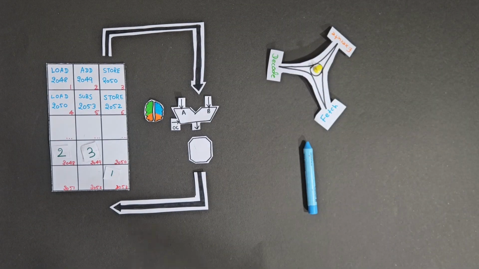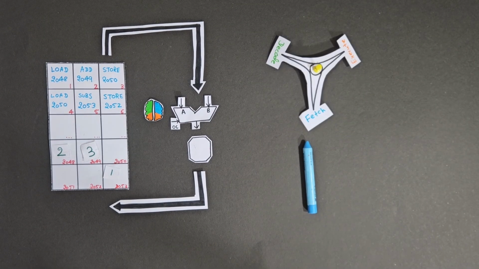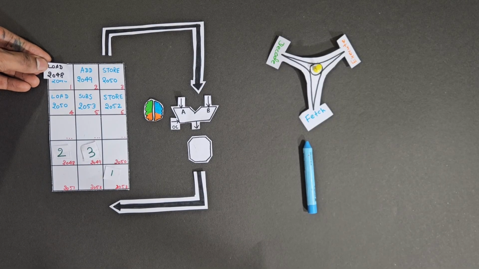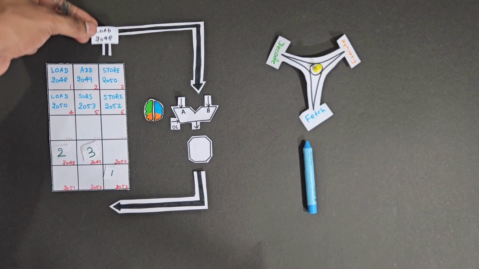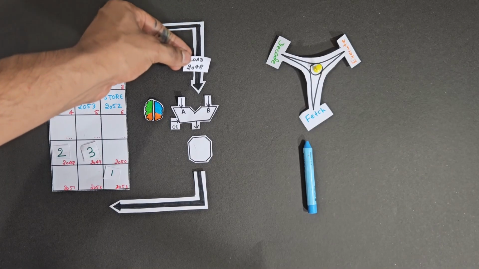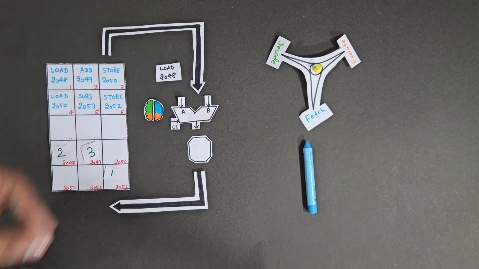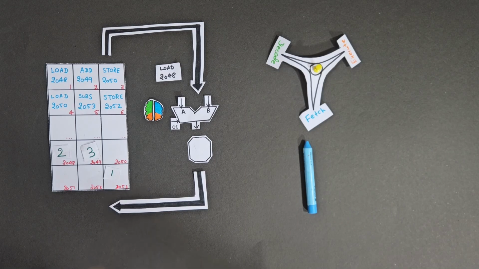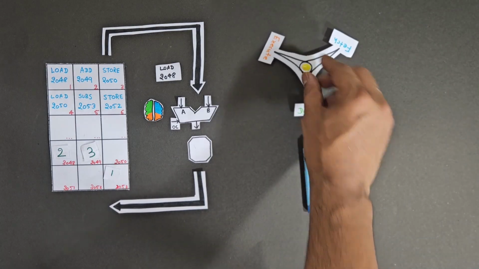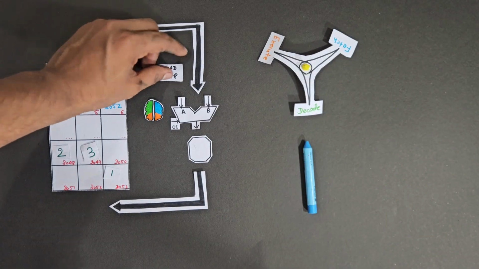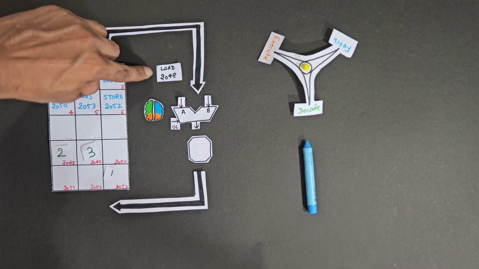Now the first thing that the control unit will do: fetch the instruction from the memory. The first instruction, which is basically this instruction, goes on the data bus and comes to this point. Now the second is decode. Decode basically means what to do and from where.